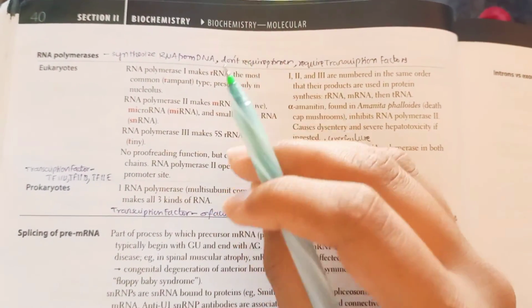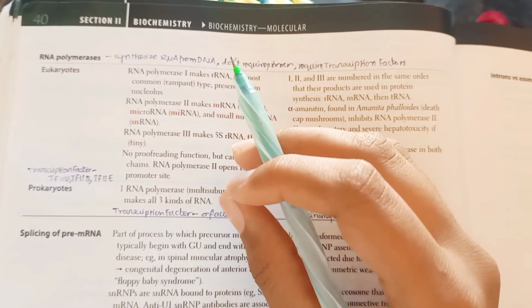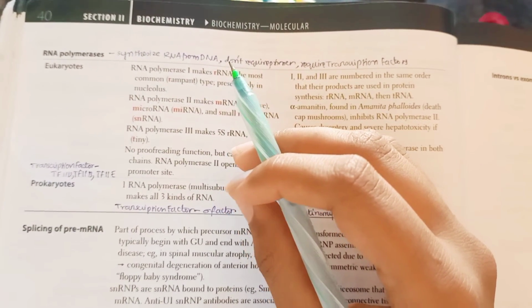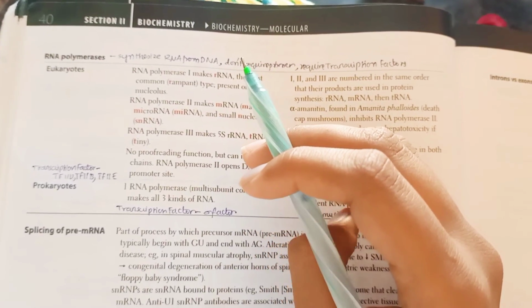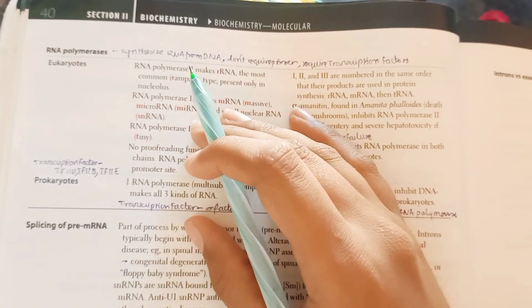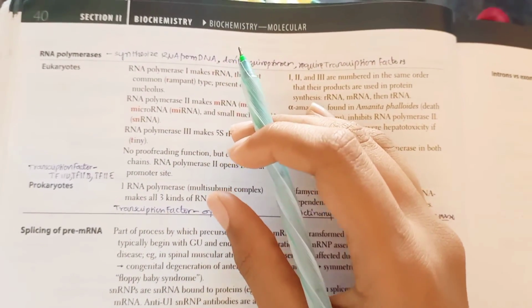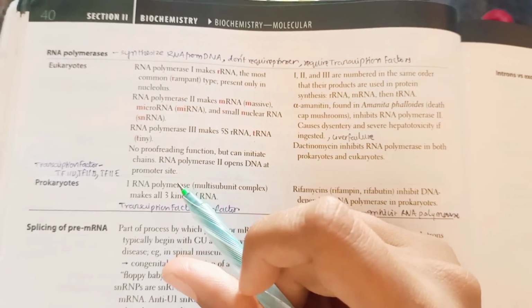So this RNA polymerase doesn't have any proofreading. If you remember, in DNA you have proofreading from 3' to 5'. In DNA the synthesis is from 5' to 3'. But here there is no proofreading required, but they can initiate the chains.